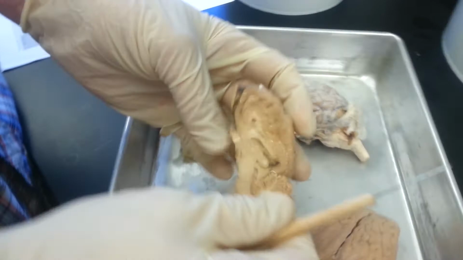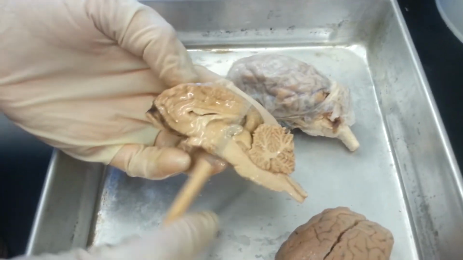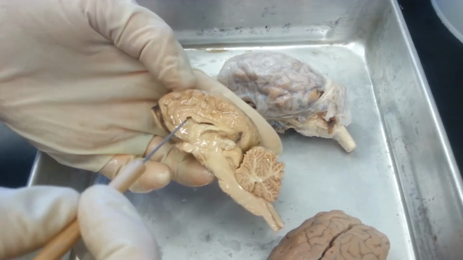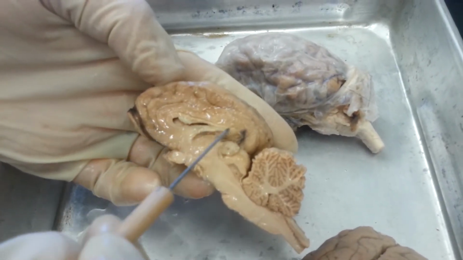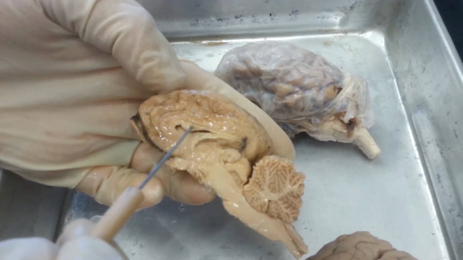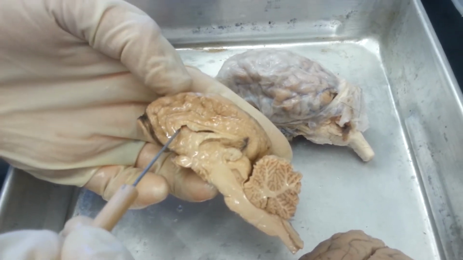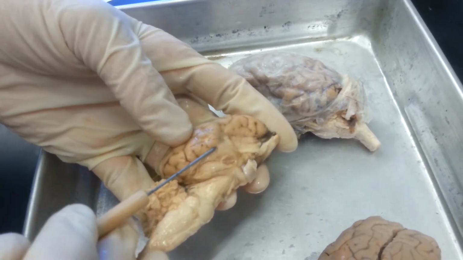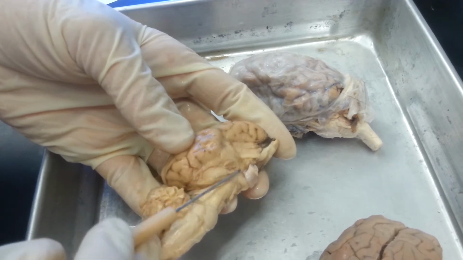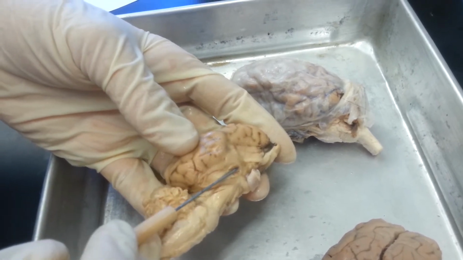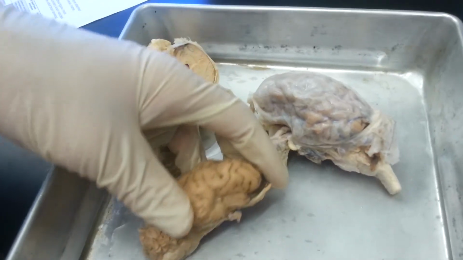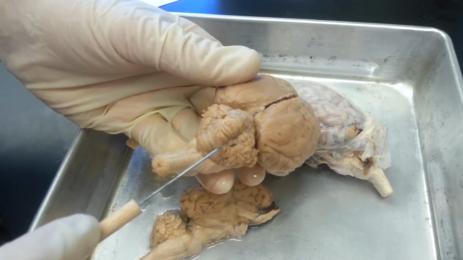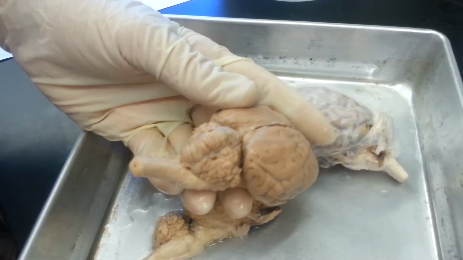Okay, then when we split the brain in half, there are a lot of structures within the brain that we're going to identify. The first is the corpus callosum, and I think it looks like an upside down Nike sign. Then you have the piriform lobe, which is a lobe on the cerebral hemisphere, this big one on the side. Below the cerebrum, you have the cerebellum, and it also has regions.